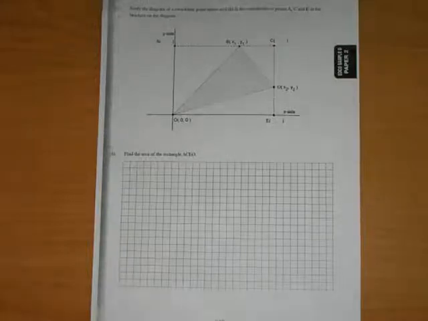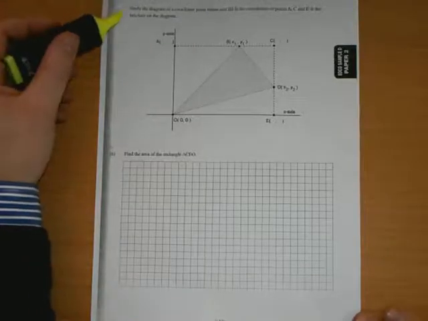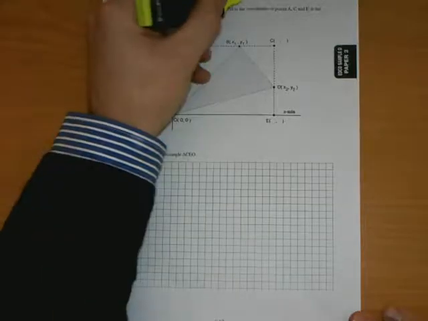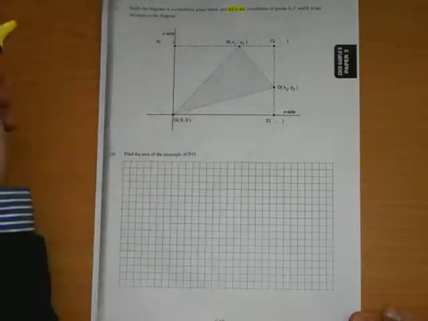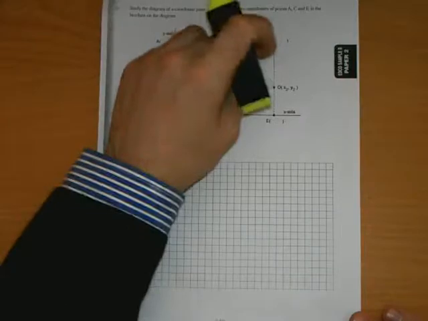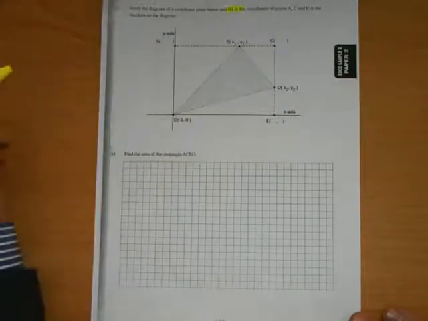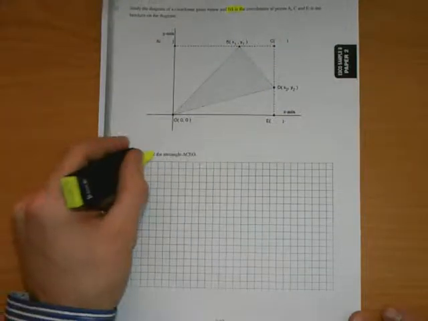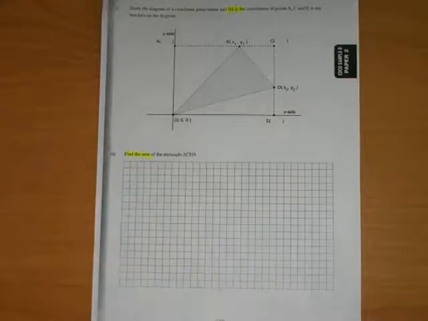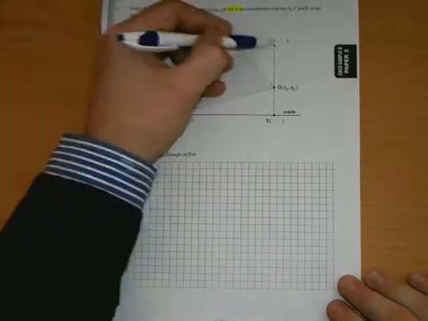Okay, page 249, that's question 3. We're asked to study the diagram of a coordinate plane below and fill in the coordinates of A, C, and E in the brackets in the diagram. Part 2, we're asked to find the area of the rectangle ACEO, which is the dotted rectangle there.